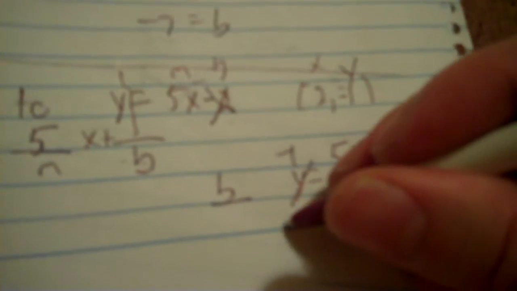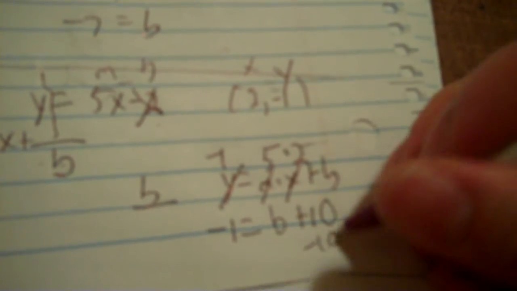Then y equals M times x plus B. It's always how to figure out B. So M is the 5 that I have, and then -1, and then times 2. -1 equals, then write your B down, plus 10. Minus 10, that looks a lot better than 10 plus b. I want the variable first. And that's -11. So that's your answer. Y equals 5x plus -11.